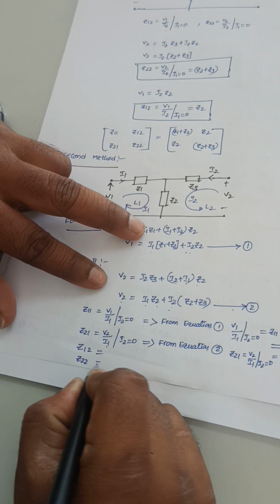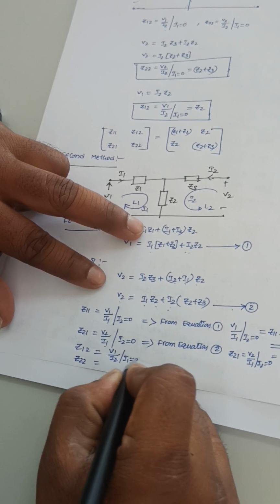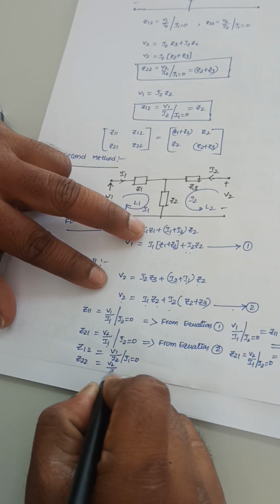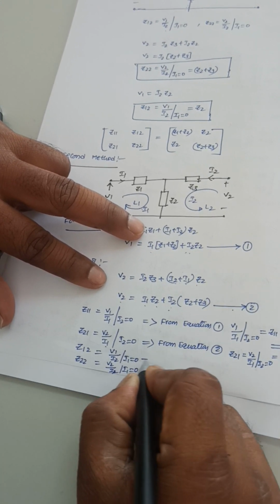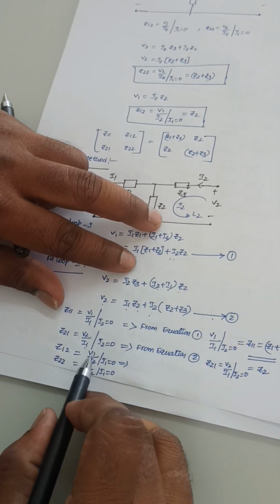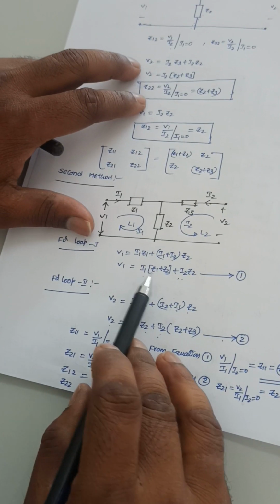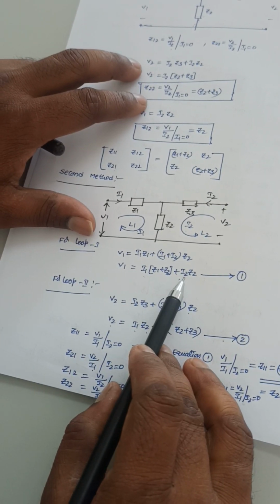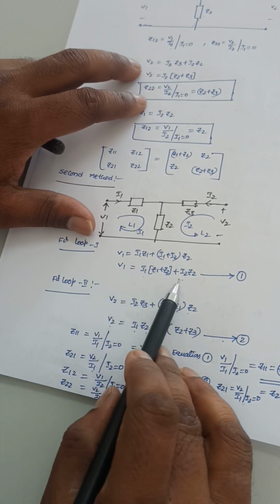Z22. So Z12 is equal to V1 by I2 by making I1 equal to 0. Z22 is equal to V2 by I2 by making I1 equal to 0. So if I substitute I1 equal to 0 in this expression, I am able to get V1 by I2.